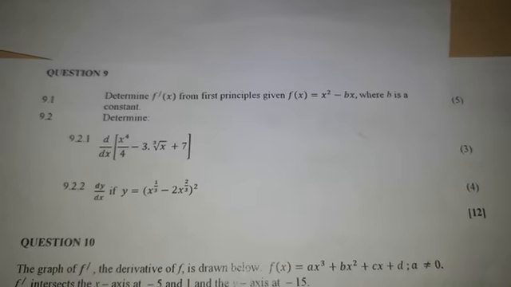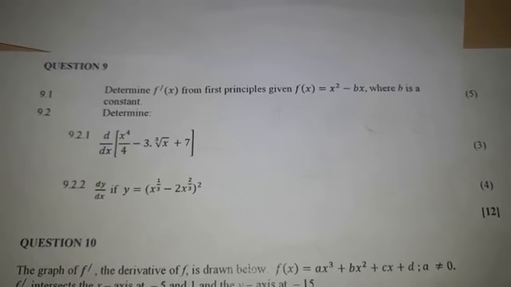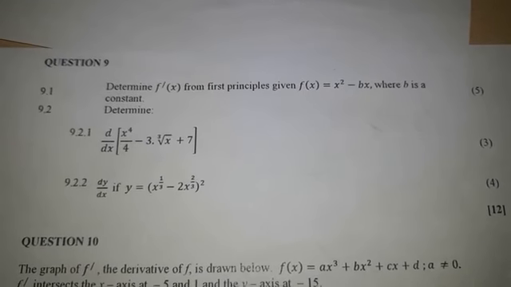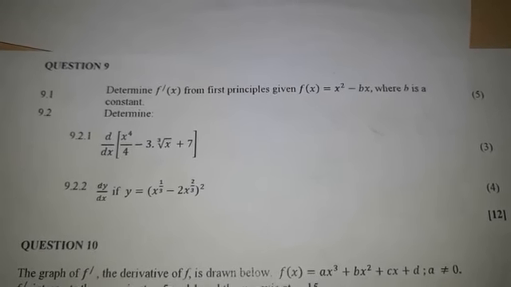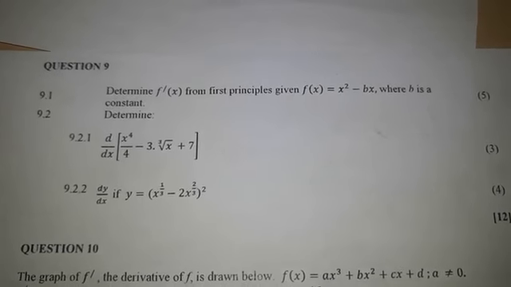We need to get dy over dx. So the big issue is here, before you can get dy over dx, you have no choice but to simplify. And simplifying here is quite simple. We just need to multiply out. We need to expand and multiply out.